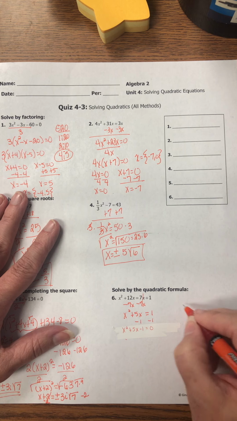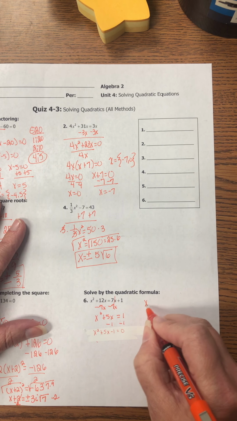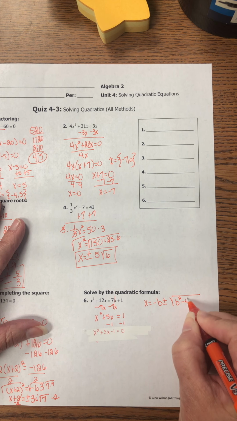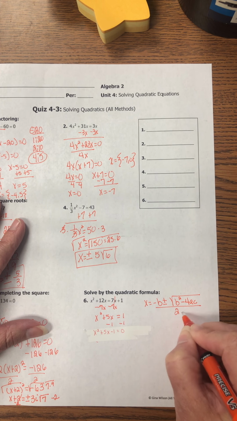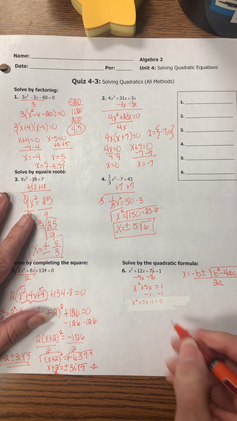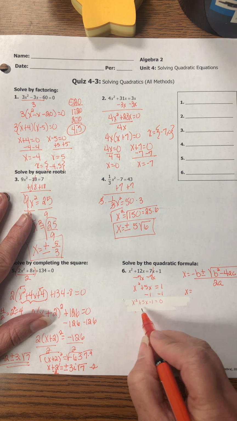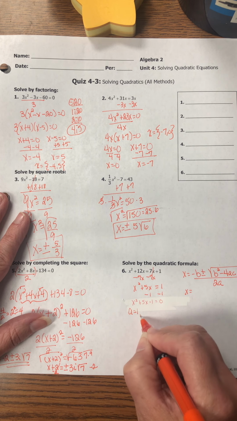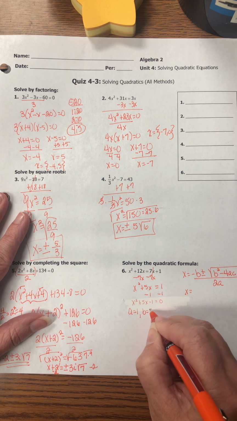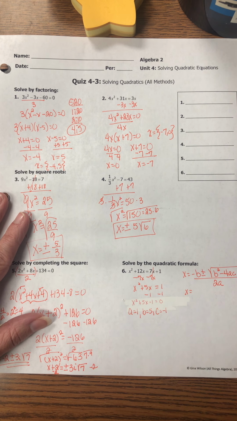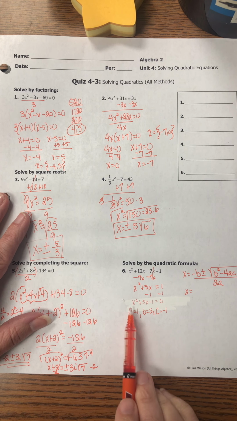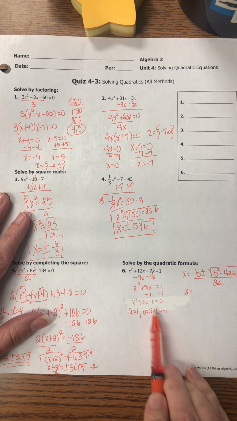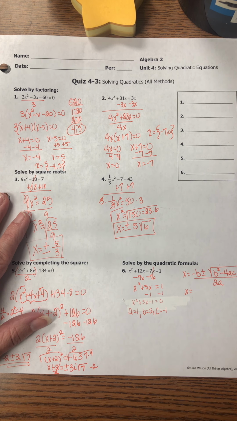So once we get to this point, we know the quadratic formula is x is equal to negative b plus or minus the square root of b squared minus 4ac all over 2a. So when we plug in, negative b means the opposite of b. So let's see what our numbers are. A is equal to 1. B is equal to 5, and C is equal to negative 1. A is the number multiplied to your square, B is the number multiplied to your x, and C is your constant term. So let's plug all of this in.